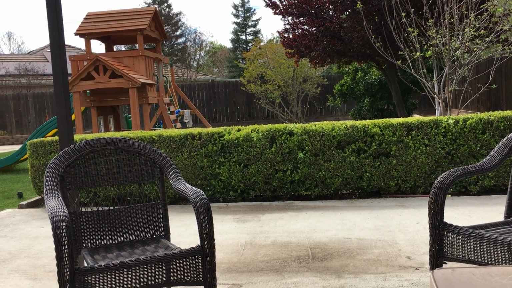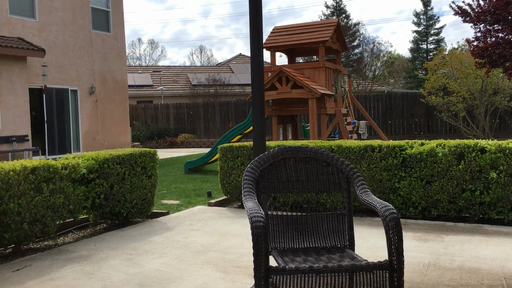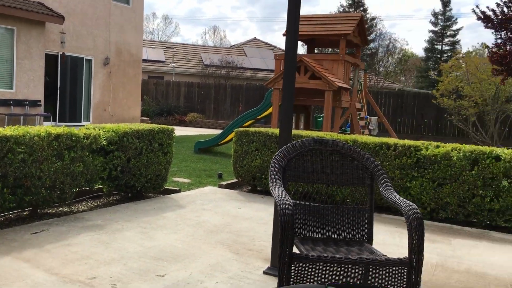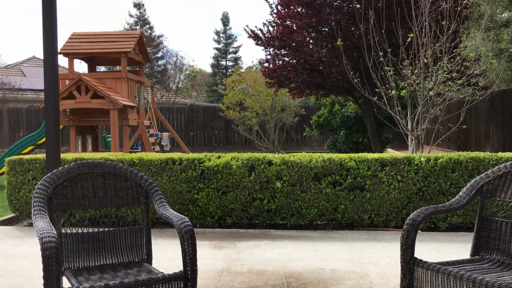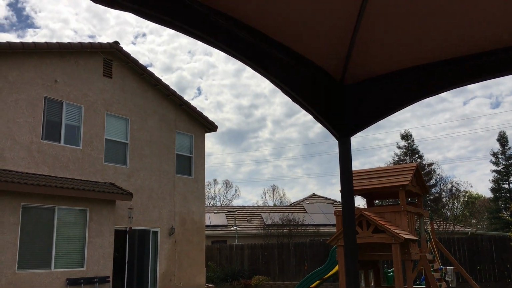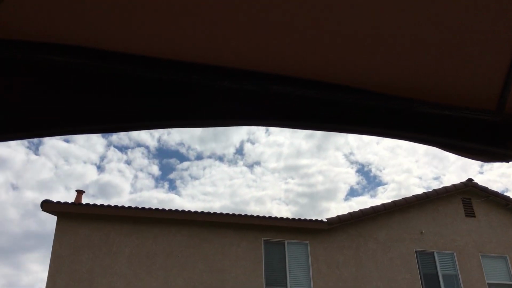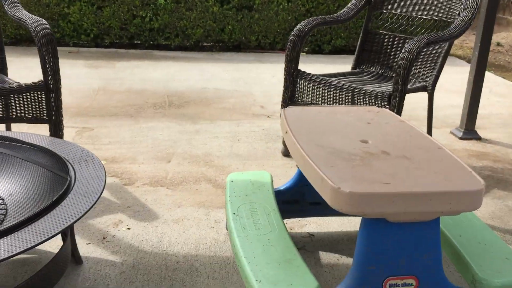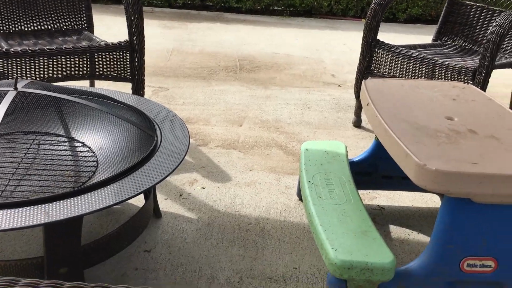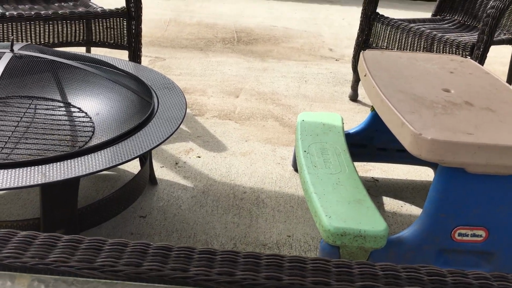Hey everyone, there's my backyard. We're just hanging out at the old house here in the backyard and looking at the skies. It's looking pretty cloudy. It's supposed to be raining here for the next couple days, so I wanted to get in my backyard and enjoy it while I can.